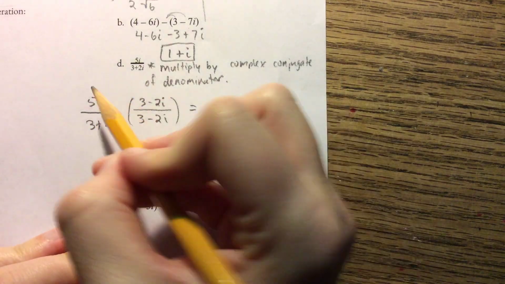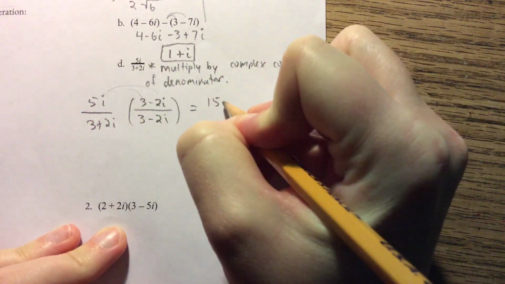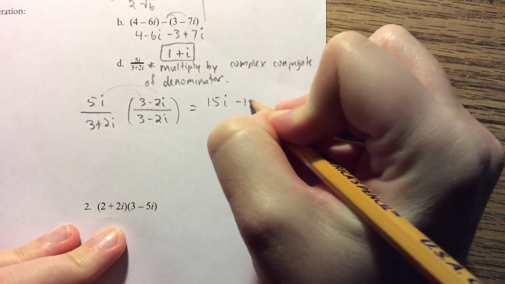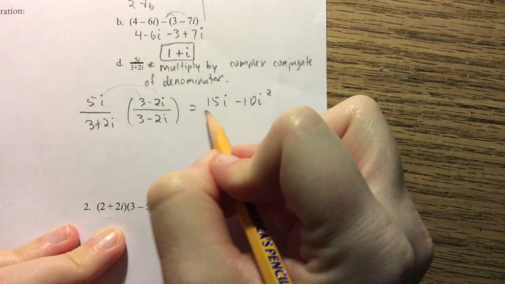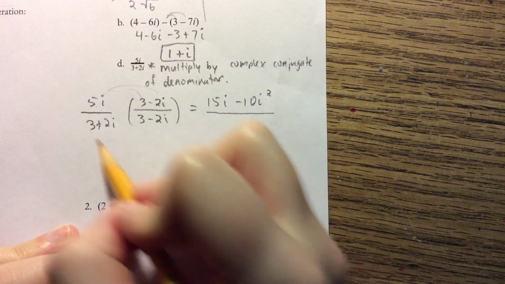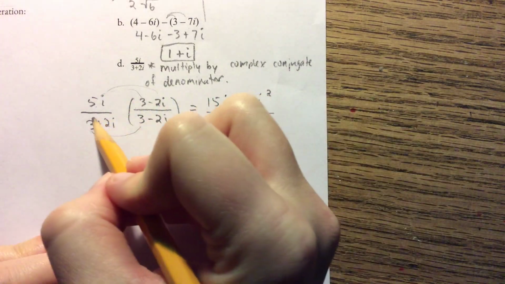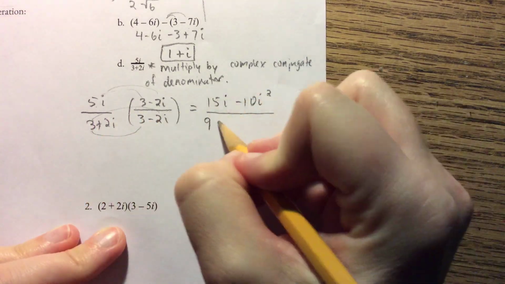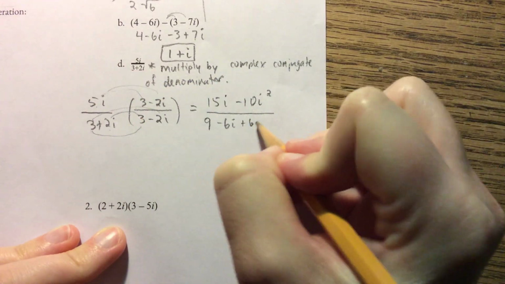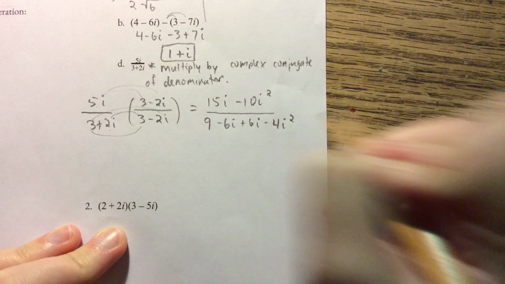So this 5i is going to distribute out to these. So I have 5i times 3 is 15i. I have 5i times negative 2i. And then in the denominator, I'm going to FOIL again here. So I have first, I have outside would be 3 times negative 2i. Inside, and last, 2i times negative 2i, negative 4i squared.